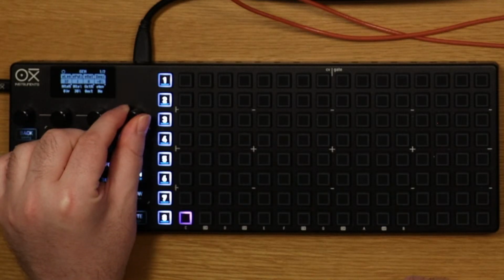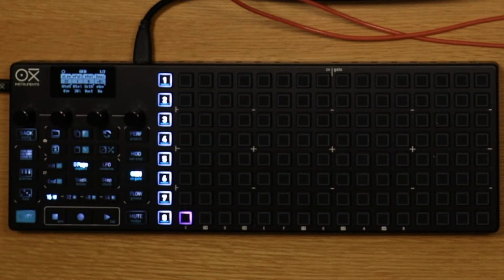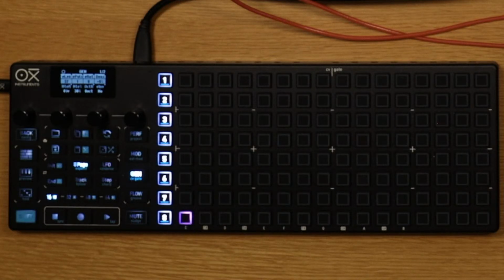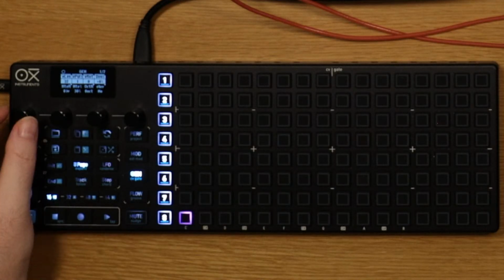And so this mode is like, forgetting the word for it, a Euclidean rhythm generator. It's generally designed for drums, but it can work for notes also. And the way it works is that you give it a total number of steps in your sequence.